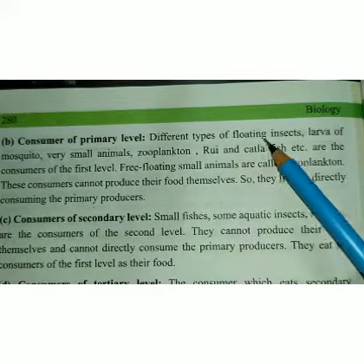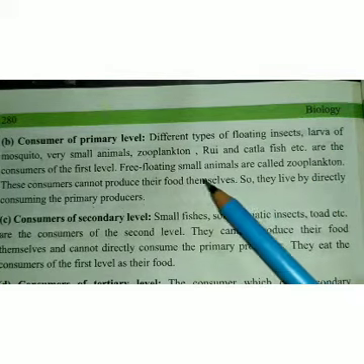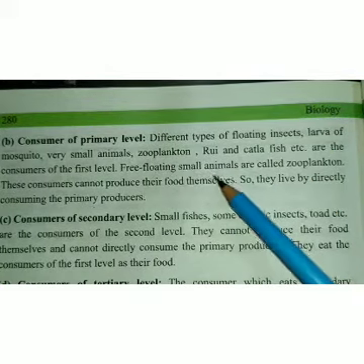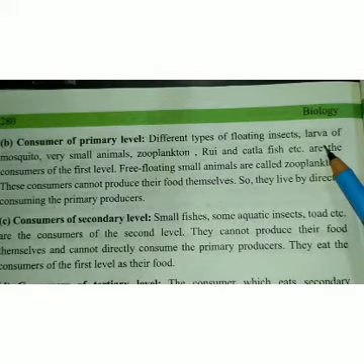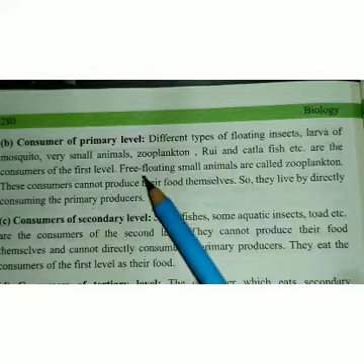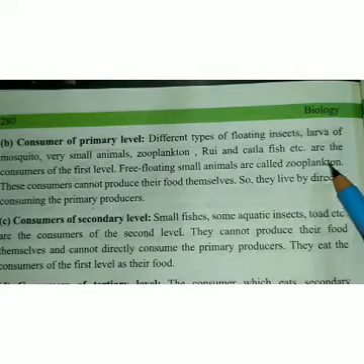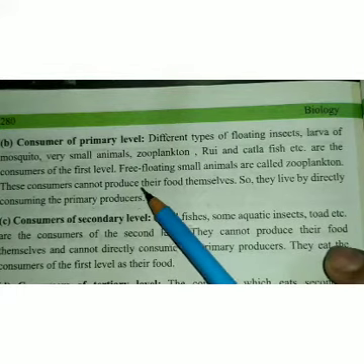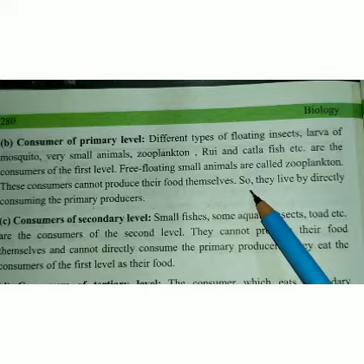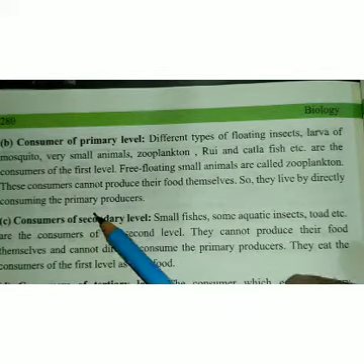Different types of floating insects, larvae or mosquito, very small animals, zooplankton, rui and katla fish, etc. are the consumers of the first level. Free-floating small animals are called zooplankton. These consumers cannot produce their food themselves, so they live by directly consuming the primary producers.